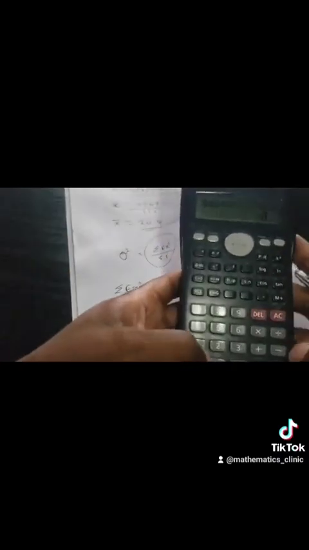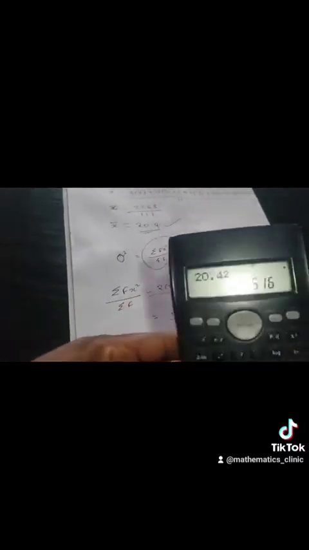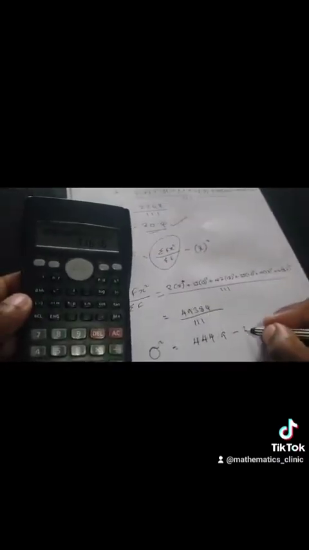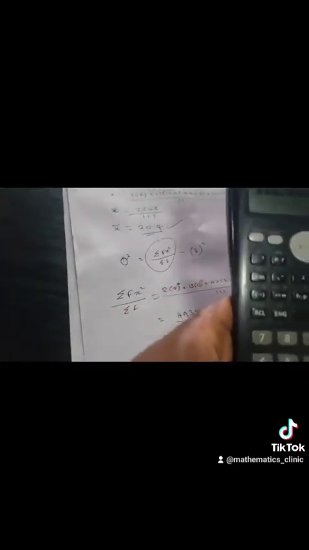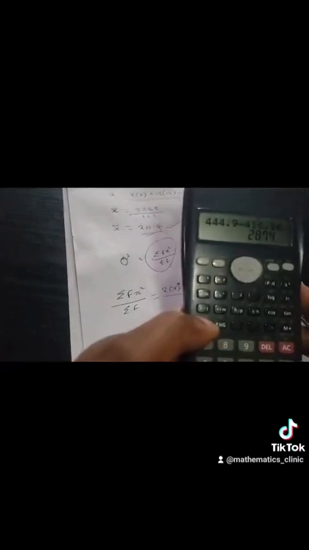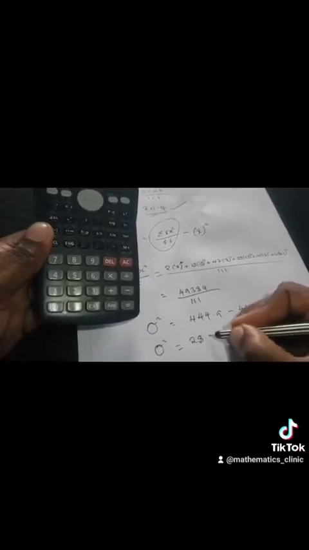So what is 20.4 squared? 20.4 squared, we are going to get 416.16. So on our calculator, we say 444.9 minus 416.16. What are we getting? Our total will be 28.74. So our variance now is 28.74, which is the same as 28.